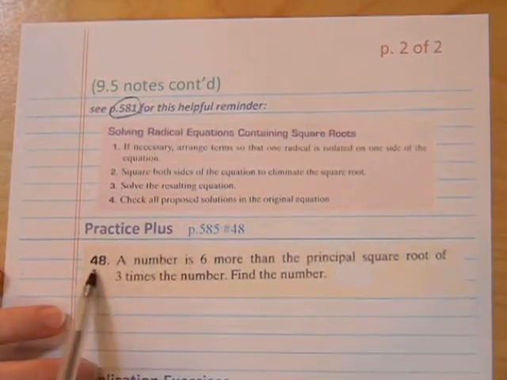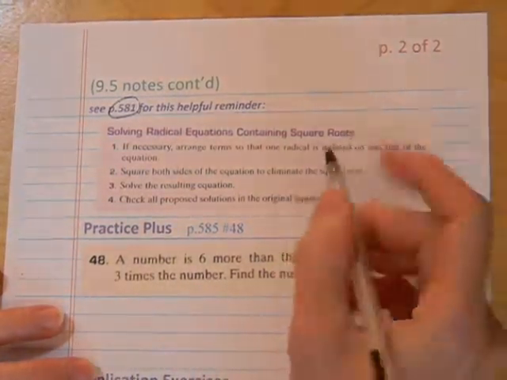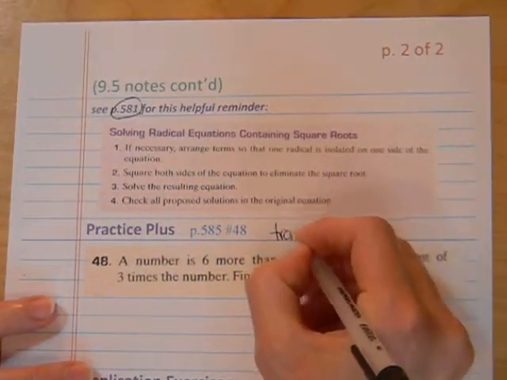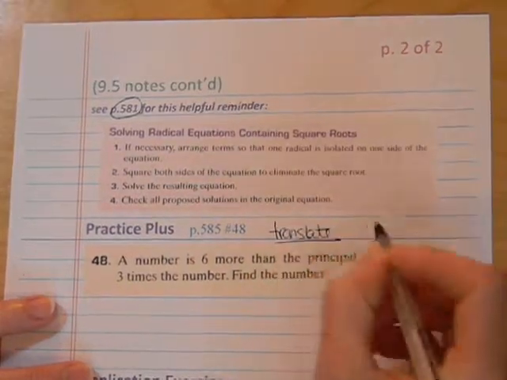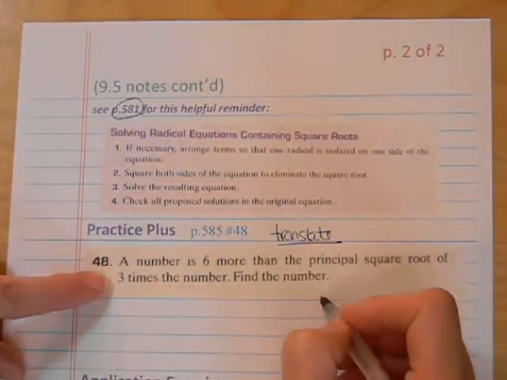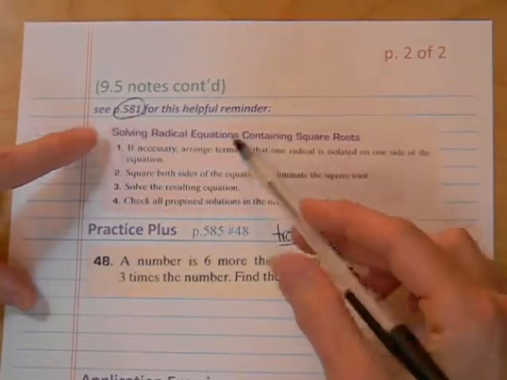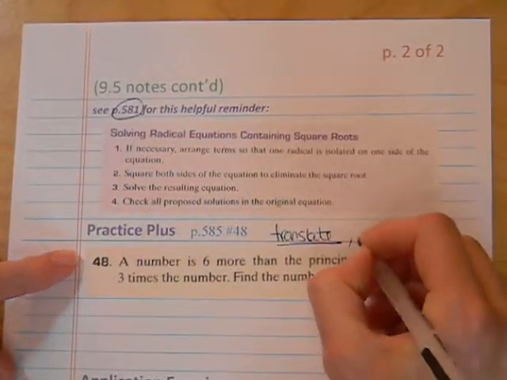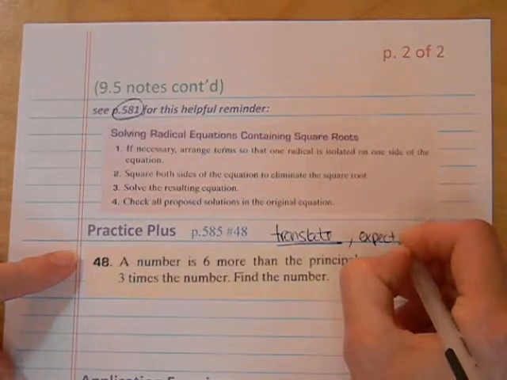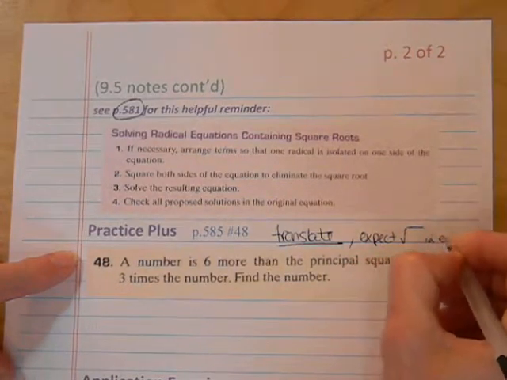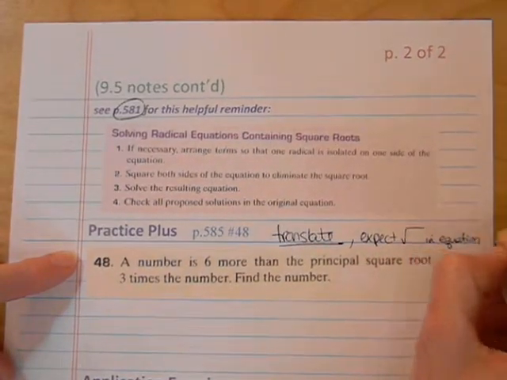So as you see in number 48, as you start to glance at it, you can see that we're going to be translating what's here into an equation and then solving it. Because we're in the section on solving radical equations, you can expect that there's going to be a radical in your equation that you're going to have to solve. Okay?